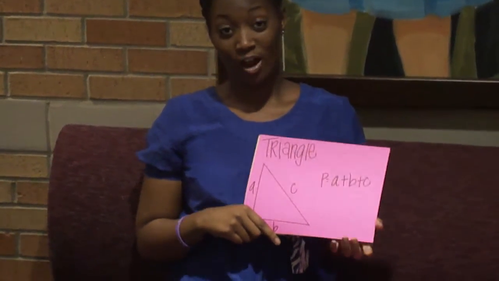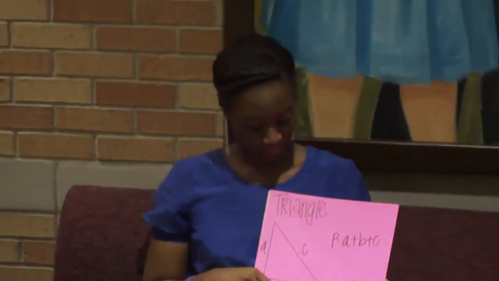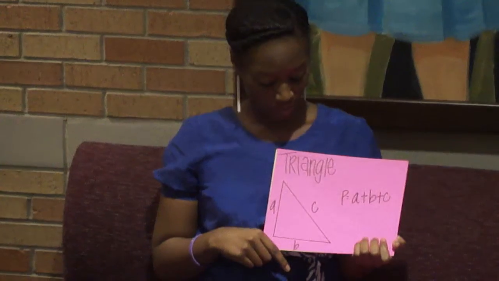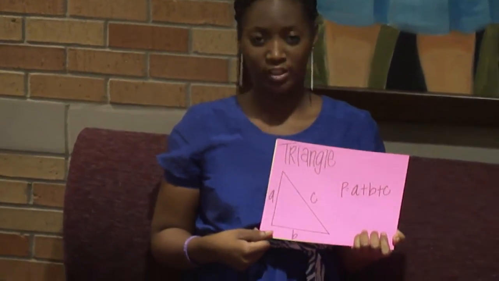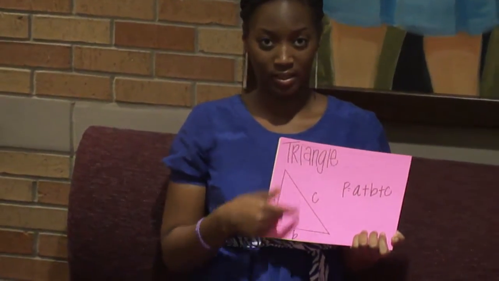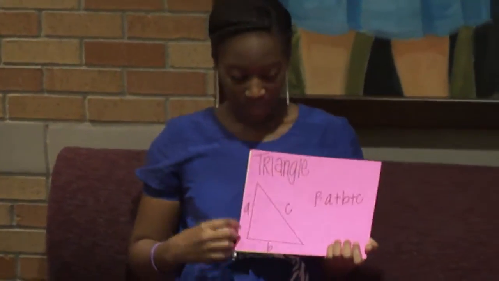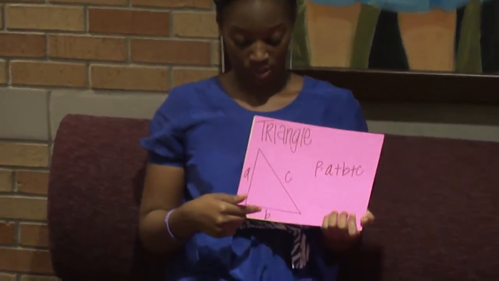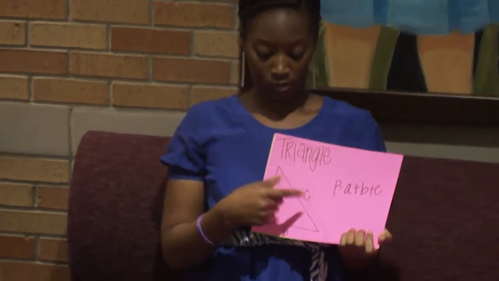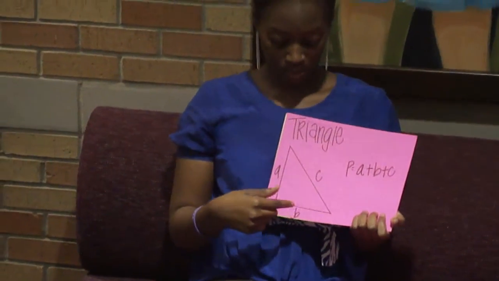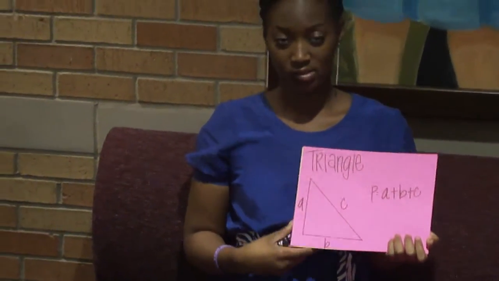Triangle. A triangle is half of a square. Whenever you're calculating a triangle, you look at the sides as A, B, and C. The perimeter will equal A plus B plus C. If this was 1, and this was 2, and this was 3, then it will be 1 plus 2, which is 3, and 3 plus 3, which is 6.